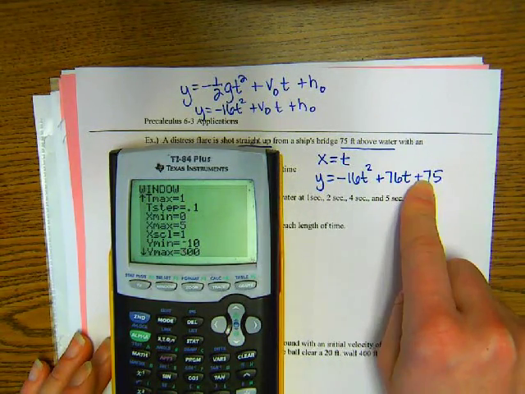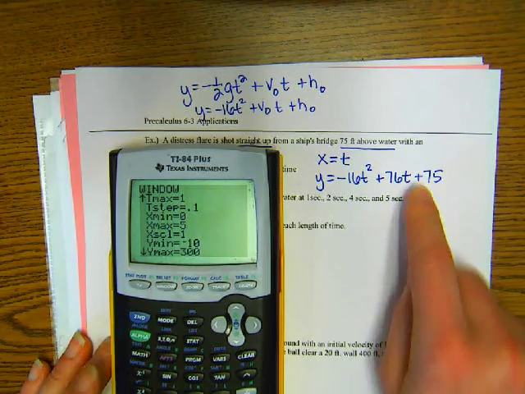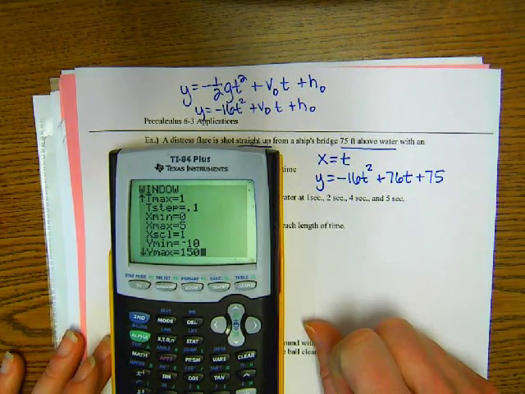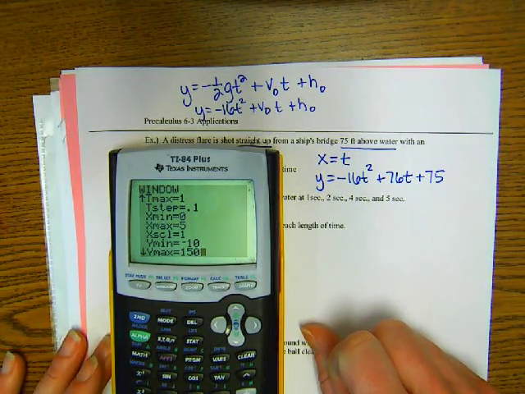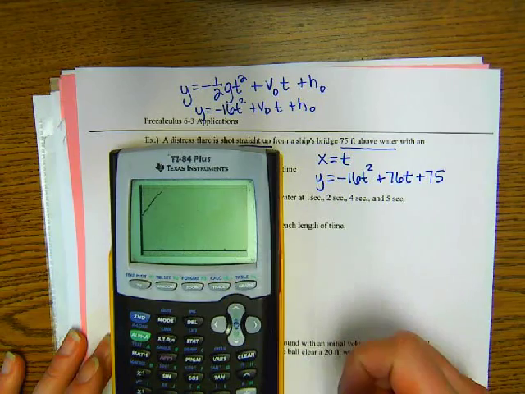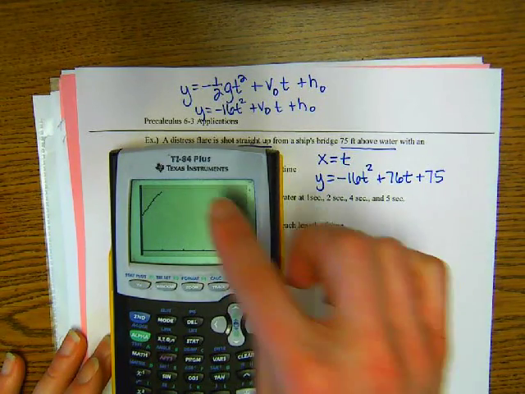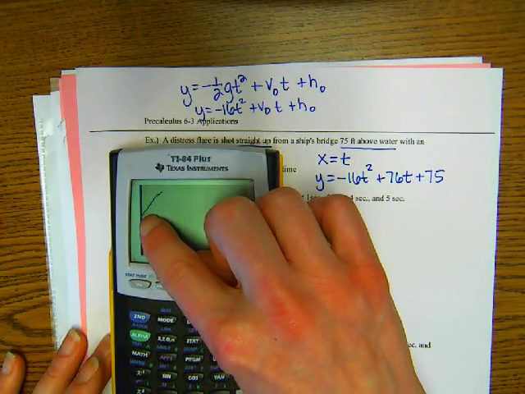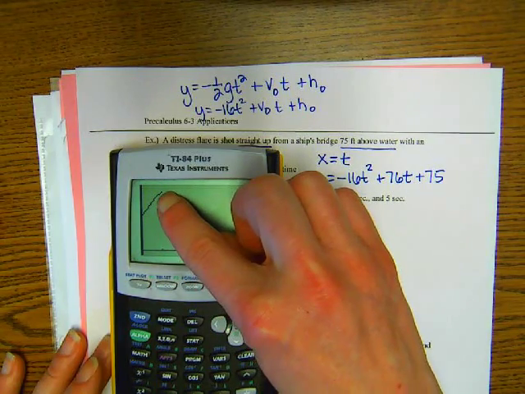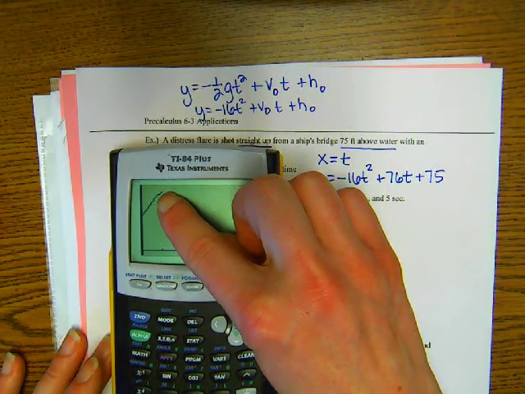Then this flare is shot up. And it starts at 75 feet and it's going up from there. So what do you want to make the Y max? Okay, we can try 150 and then we can see if it's high enough. Alright, you ready? Alright, so what we see here is this is the flare for the first second.